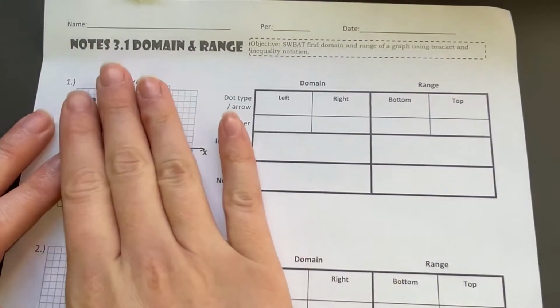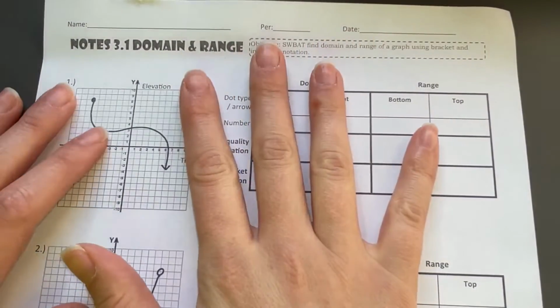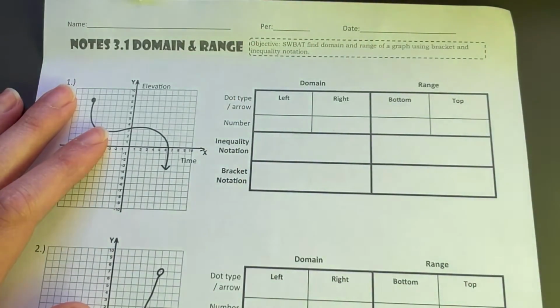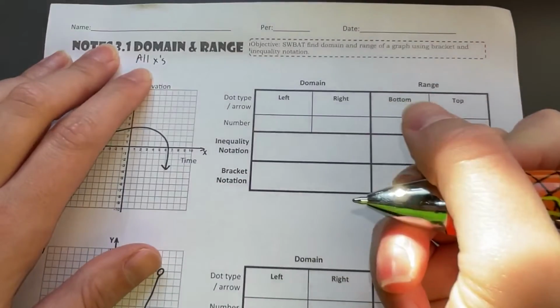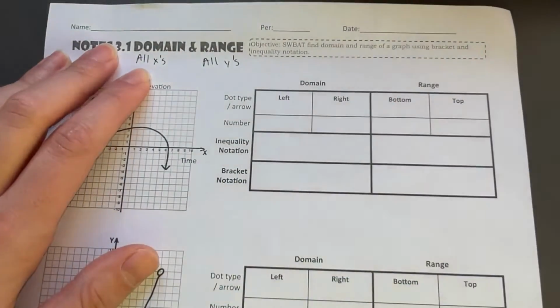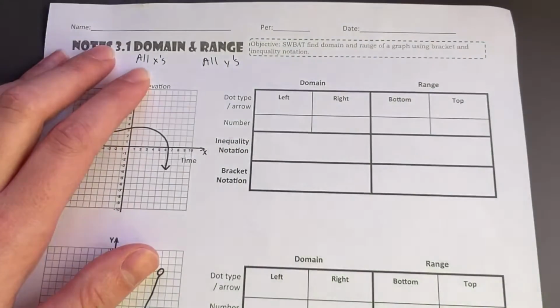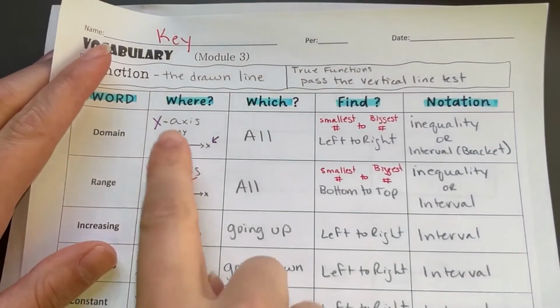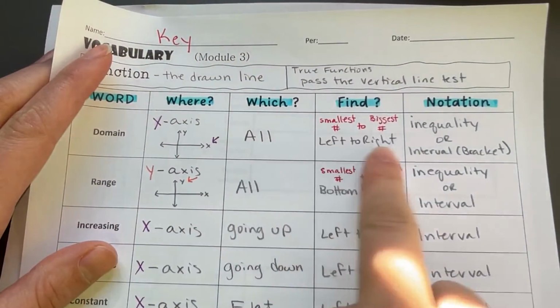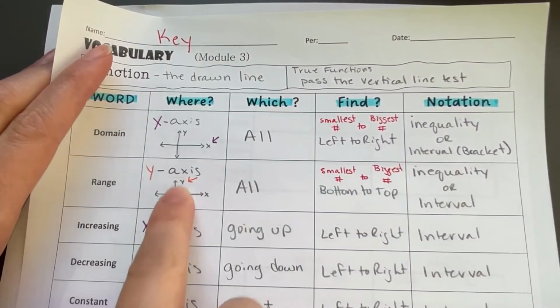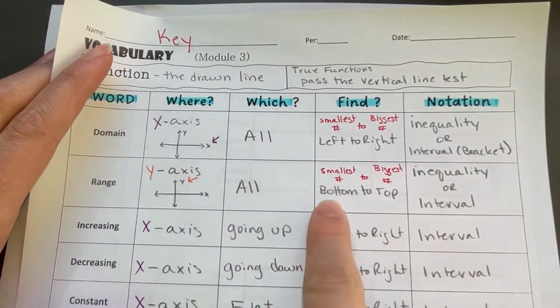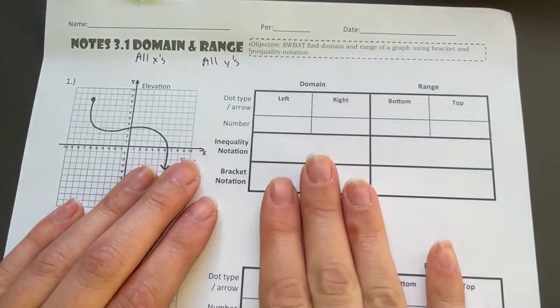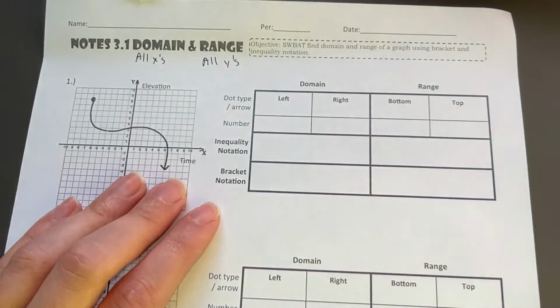So today we're talking about domain and range. Again, remember domain is all X's and range is all Y's, right? From our vocab the other day, domain is all the X's, we go from left to right, and then range is all the Y values, and we go from bottom to top. So let's start with the domain because we've done that first.